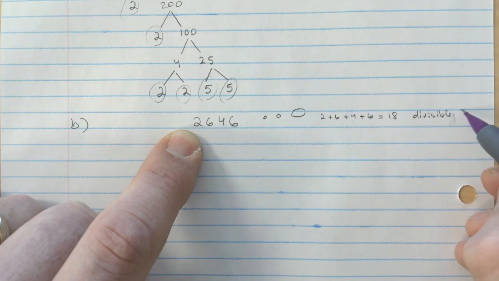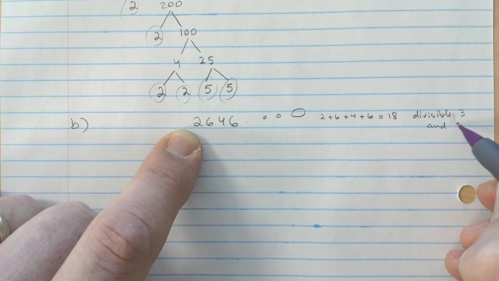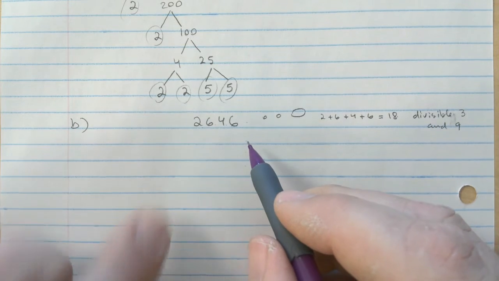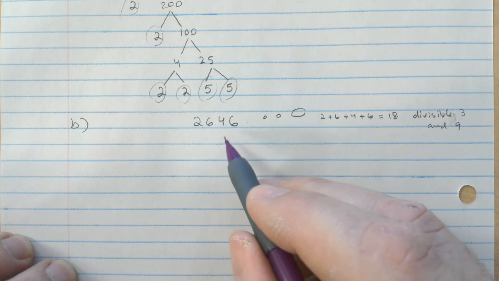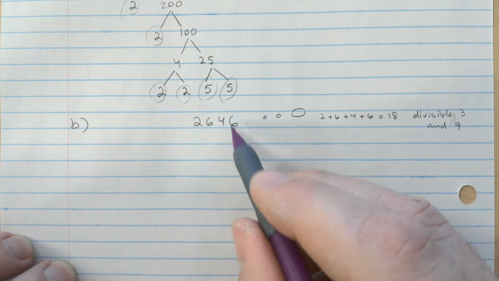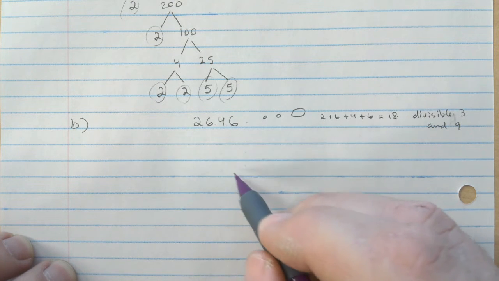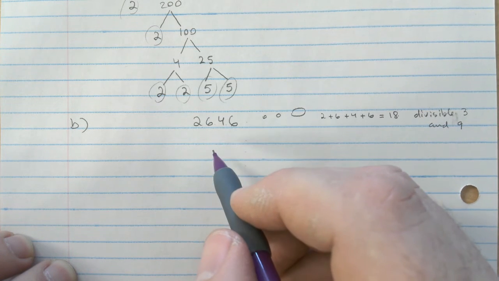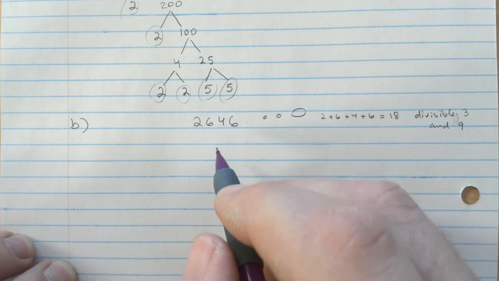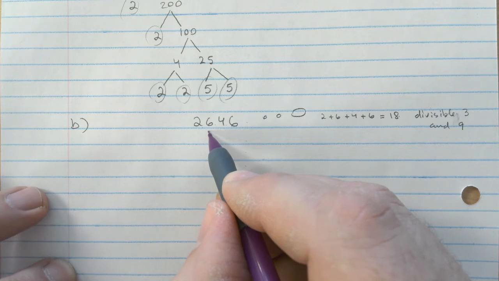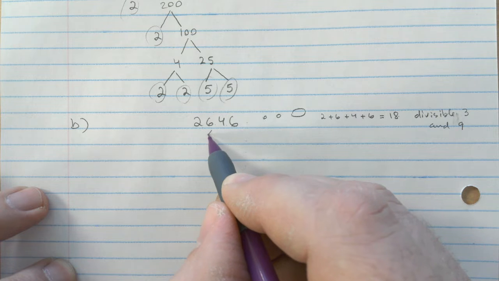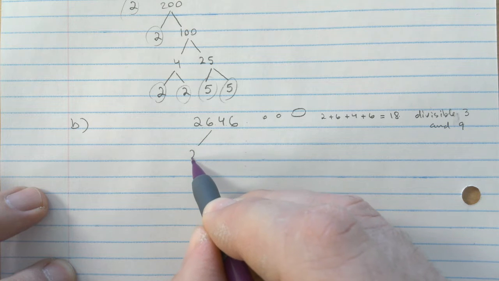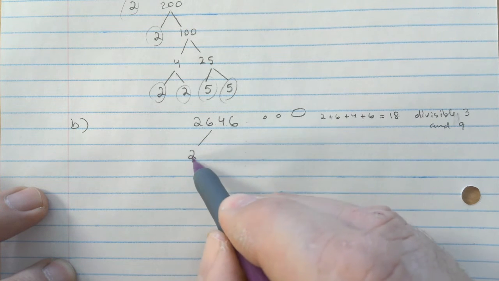by not only 3, but also 9, because 3 goes into it and 9 goes into it. So what that means is that you could start with 9 if you wanted to, and then divide this whole thing by 9 and keep going. But I find that if you see that it's even here, I'm going to go with 2. It's easier for me to do that.